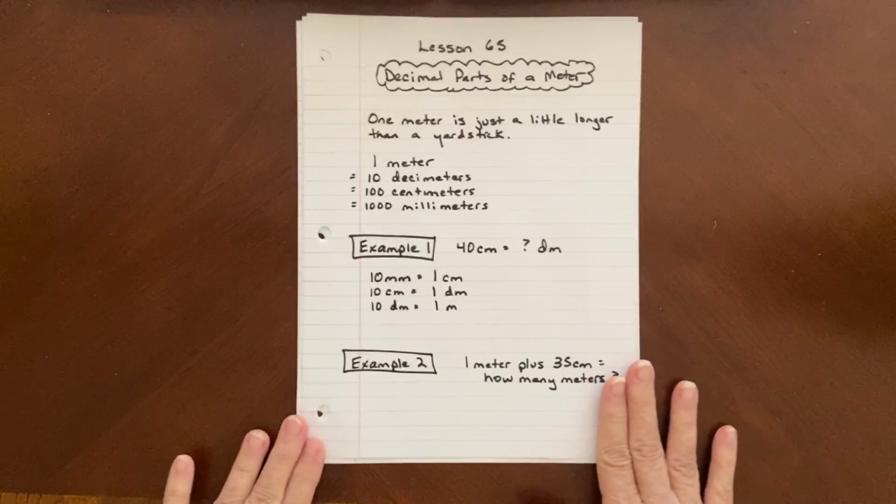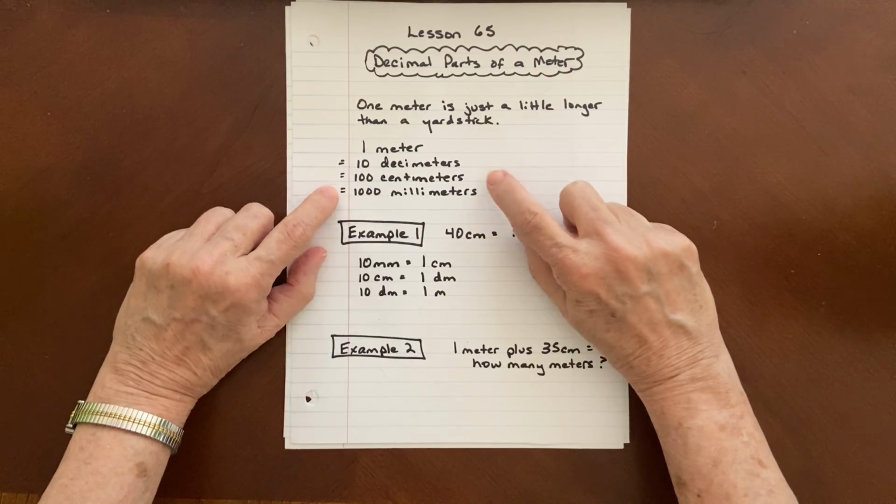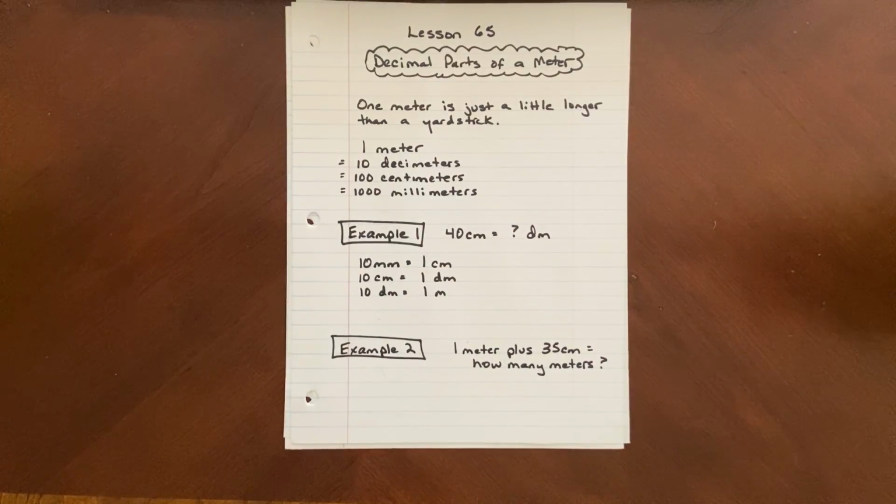Okay, so 1 meter equals 10 decimeters. It also equals 100 centimeters. It also equals 1,000 millimeters.